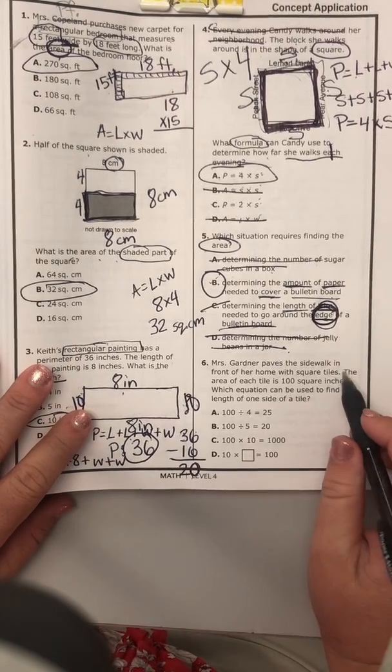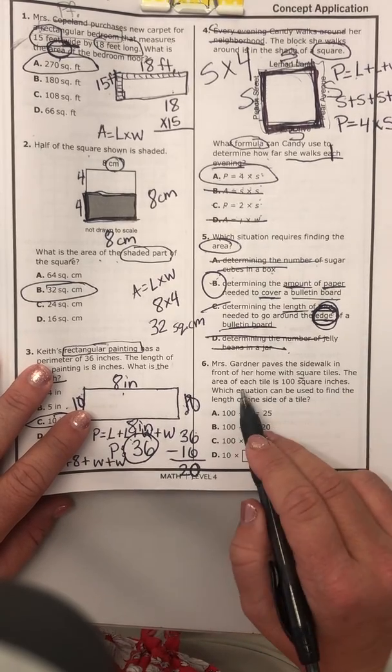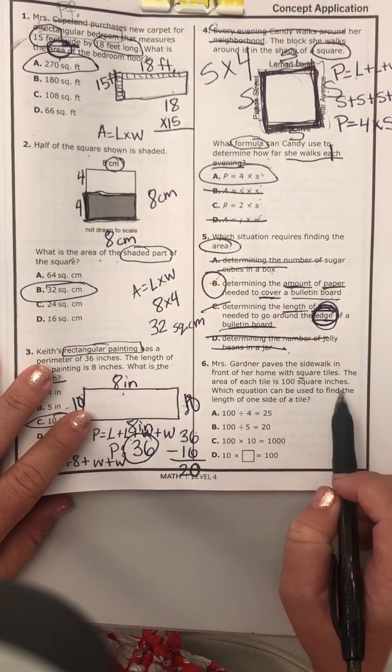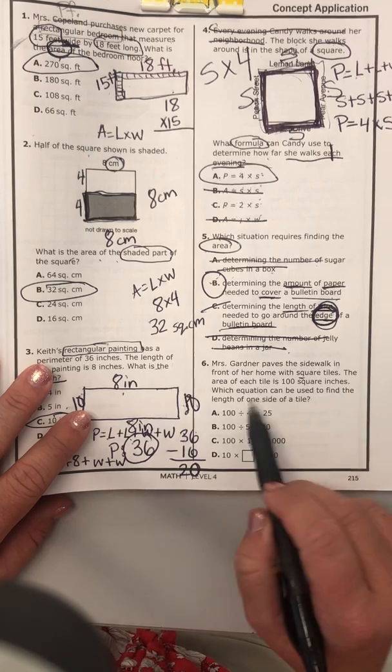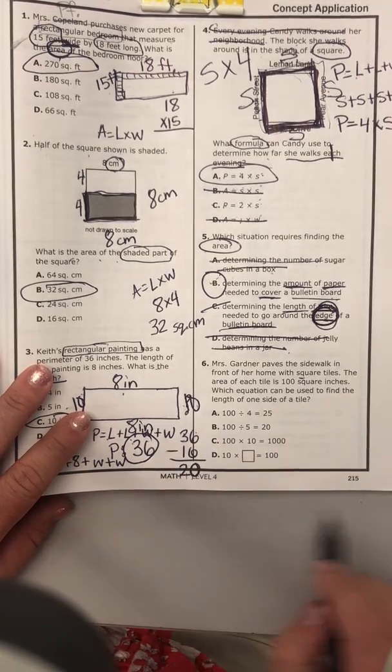Mrs. Gardner paves the sidewalk in the front of her home with square tiles. The area of each tile is 100 square inches. Which equation can be used to find the length of one side of a tile? Okay, let's read it again.